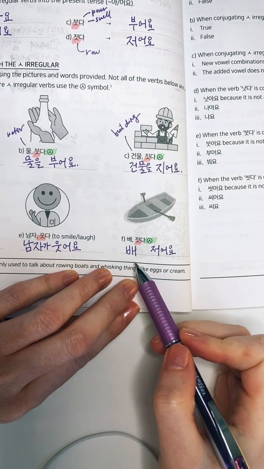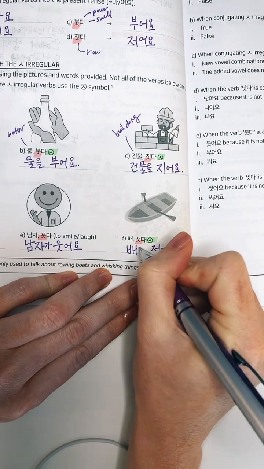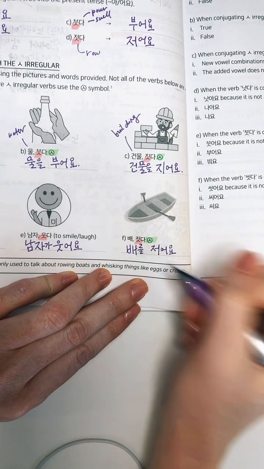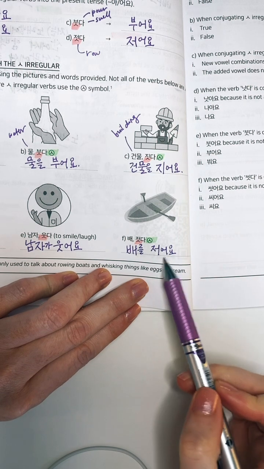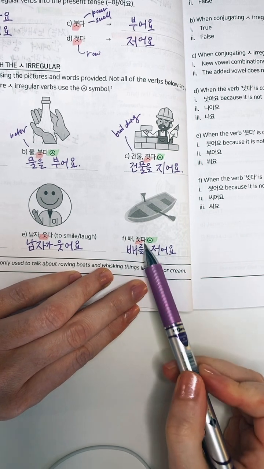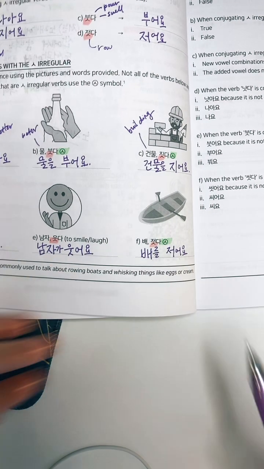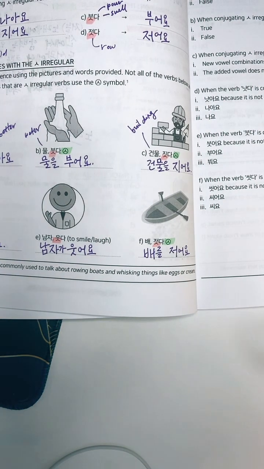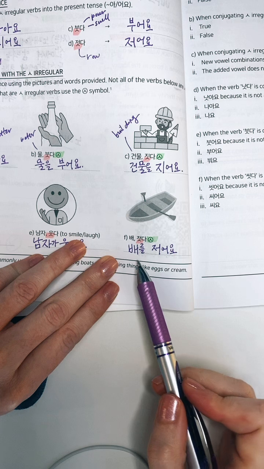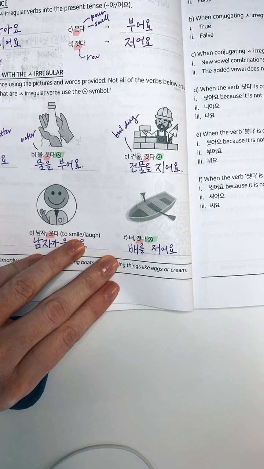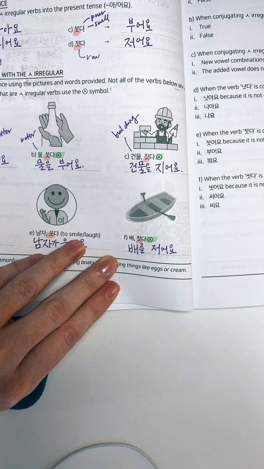Now, which particle do we use here? We use the object particle. Why? Because rowing is an action that you do. You row the boat, right? The boat is rowed by somebody. That's the object of the sentence. If you said 배가 져요, that means that the boat rows something.